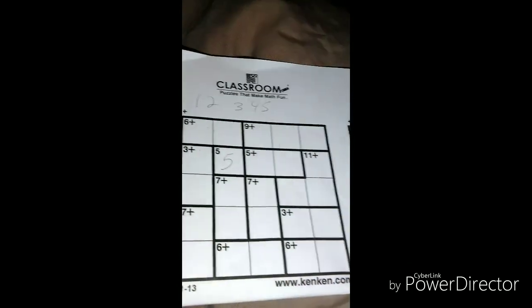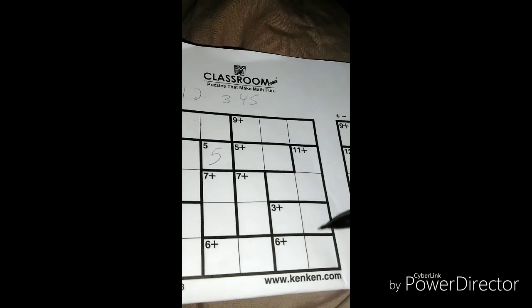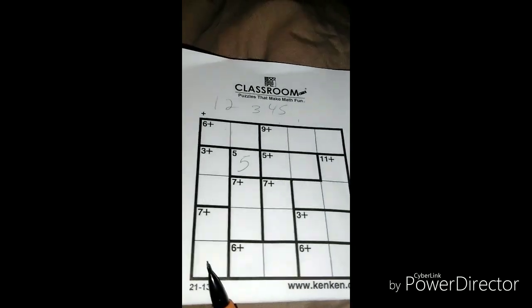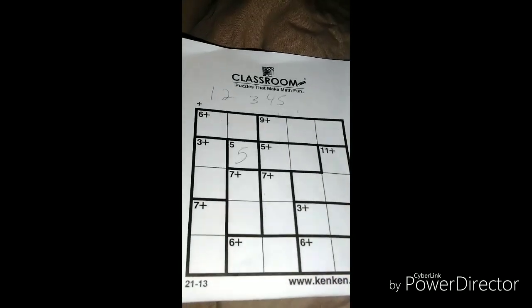And then I like to write the numbers 1, 2, 3, 4, 5, because we have 5 rows and columns here. We can use these numbers to complete all of our operations. And now we shall begin.